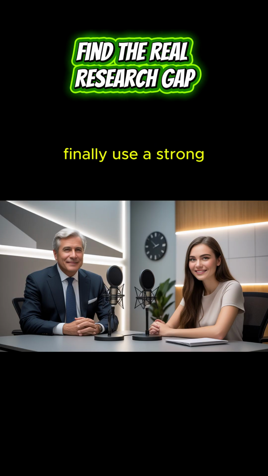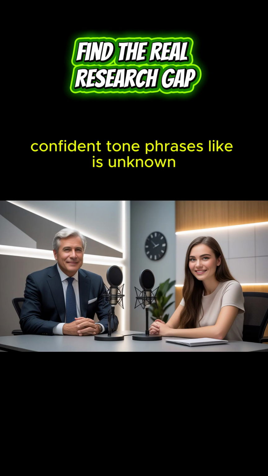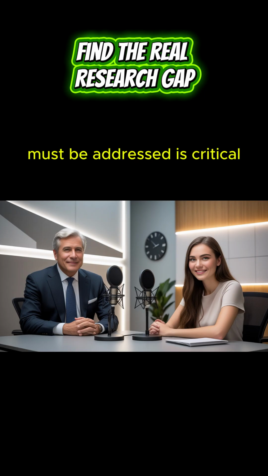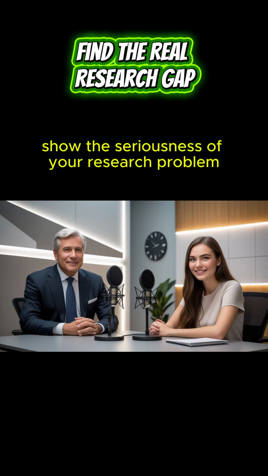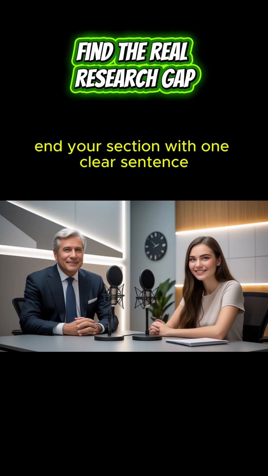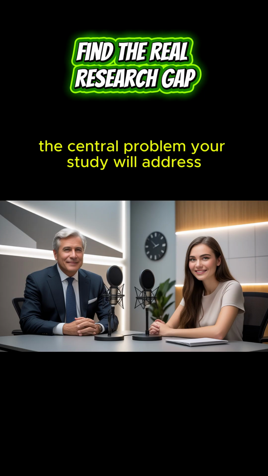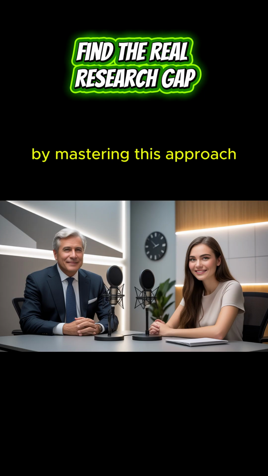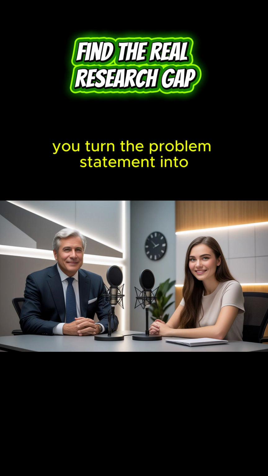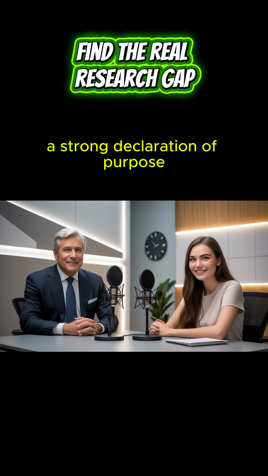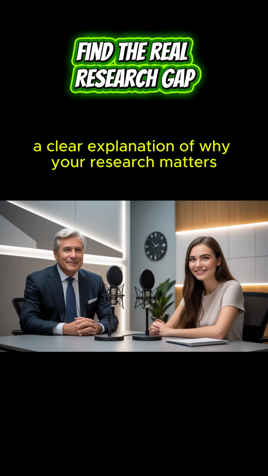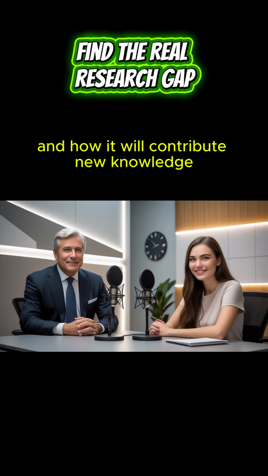Finally, use a strong, confident tone. Phrases like is unknown, must be addressed, is critical, and is essential show the seriousness of your research problem. End your section with one clear sentence that summarizes the central problem your study will address. By mastering this approach, you turn the problem statement into a strong declaration of purpose, a clear explanation of why your research matters and how it will contribute new knowledge.